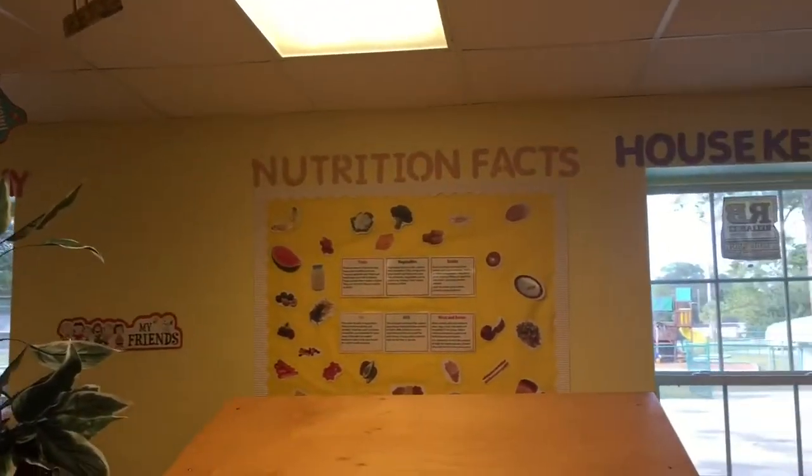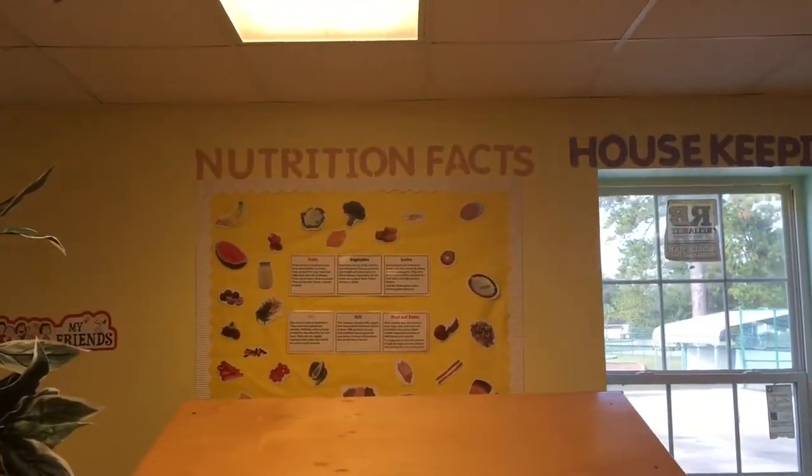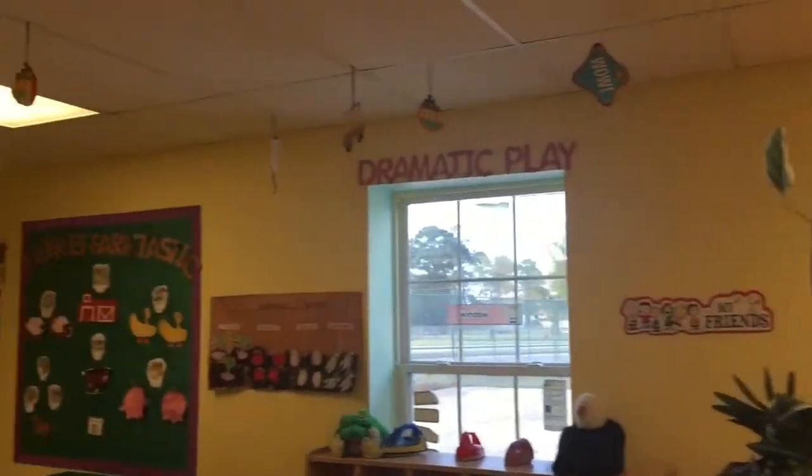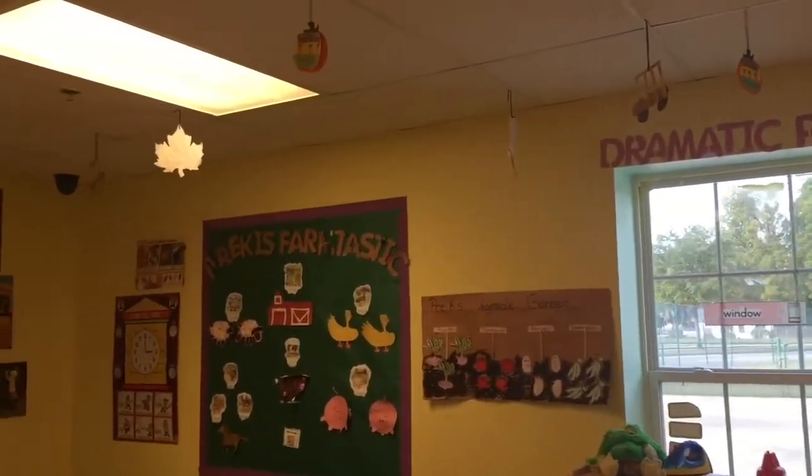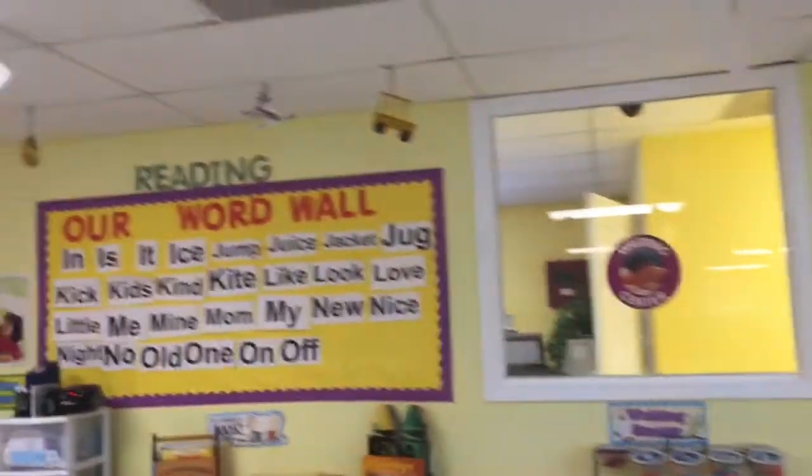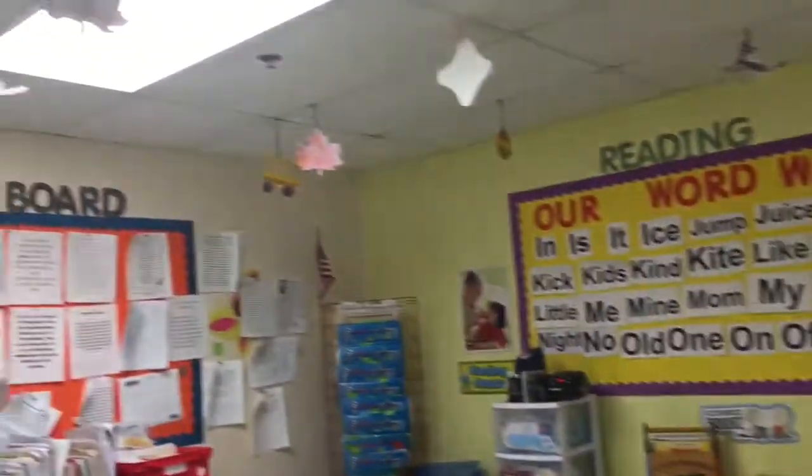Every bulletin board that we have up has the paper and the borderline trimming. Paper and borderline trimming.